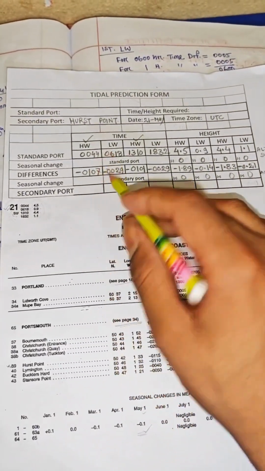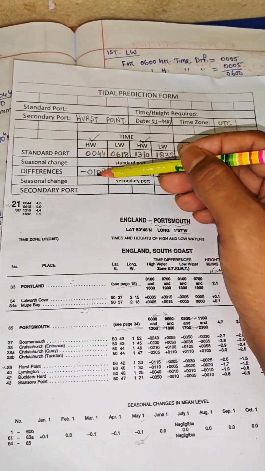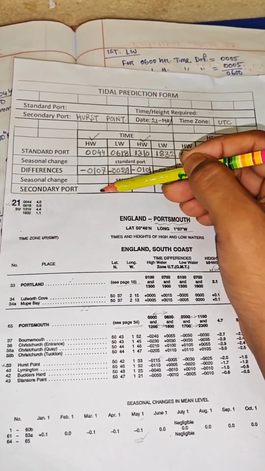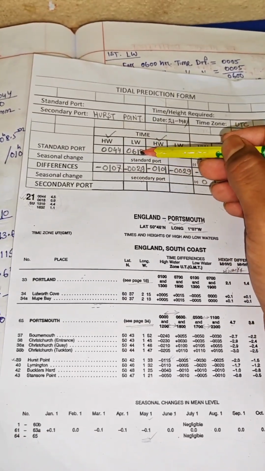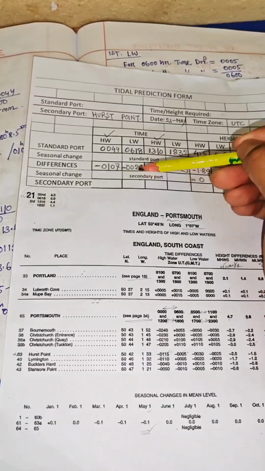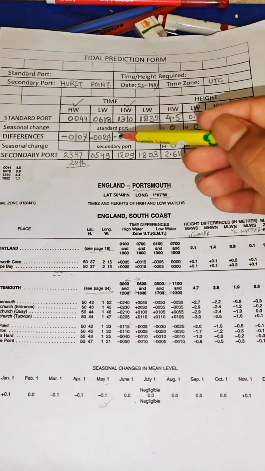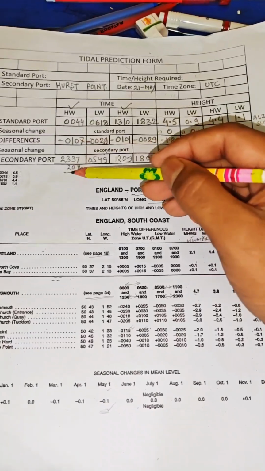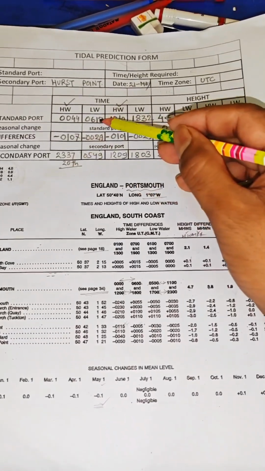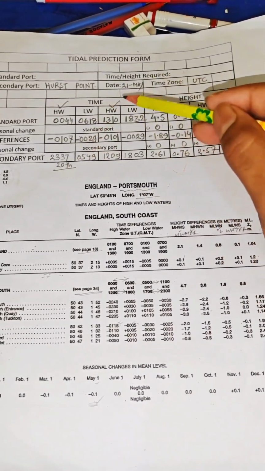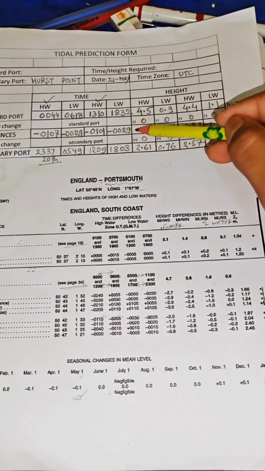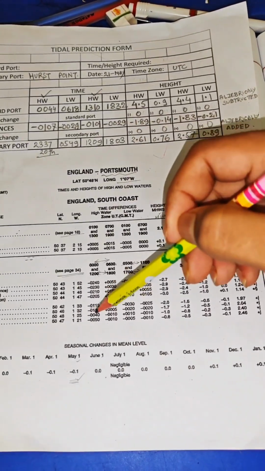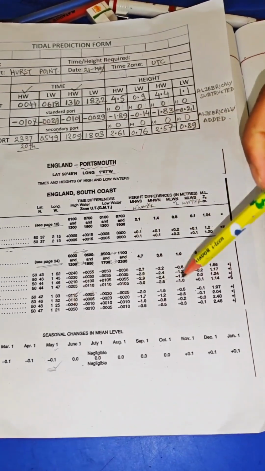So now I'll calculate here. From here subtract this one, you can find the secondary port high water time, and from here subtract this one, you can find this timing. So let's do this one. So viewers, now you just calculate. From here subtract this one, you can find this one. From here subtract this one, find this one. Just check the symbol, all is minus, because you see, all time differences are minus, also all height differences are minus.